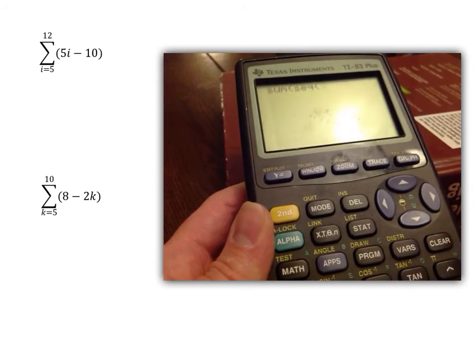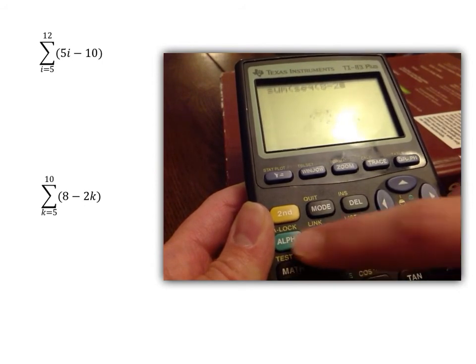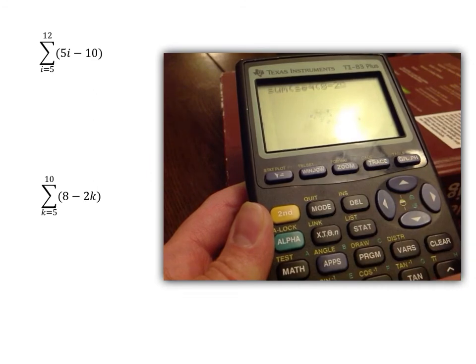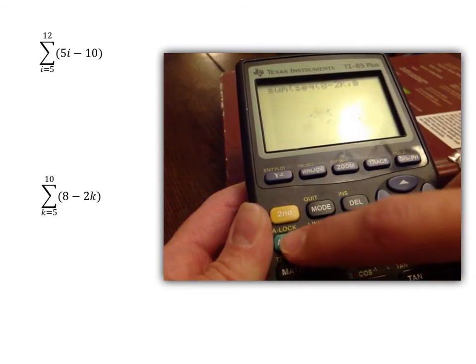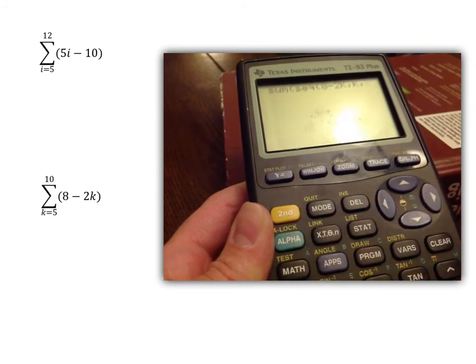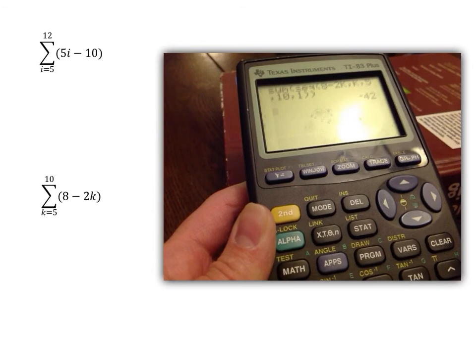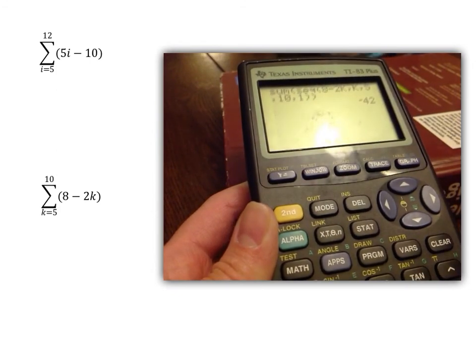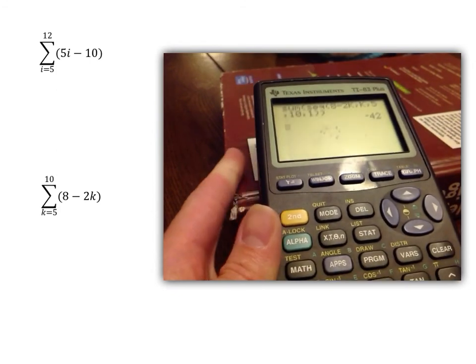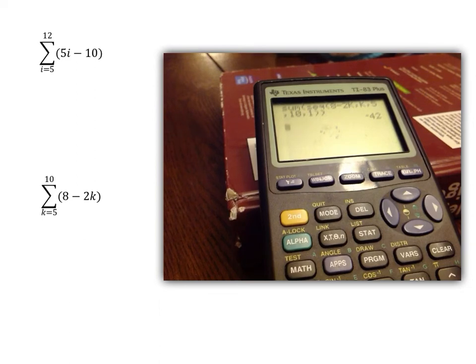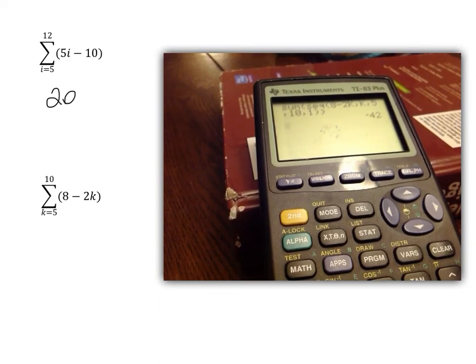The sequence is 8 minus 2k, so that's alpha and k, comma, tell it your variable is k, tell it that your first number is 5, and that your ending number is 10, and that you're counting by ones. And we find that the summation on this is negative 42. So this one was 260. This one is negative 42.